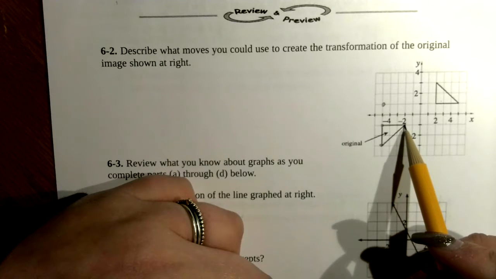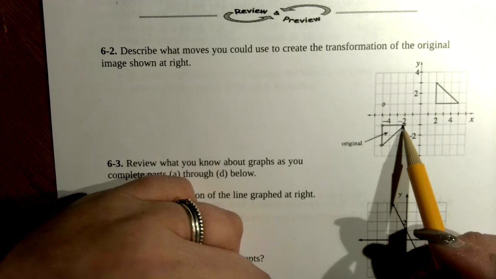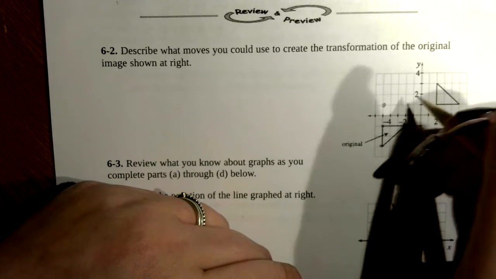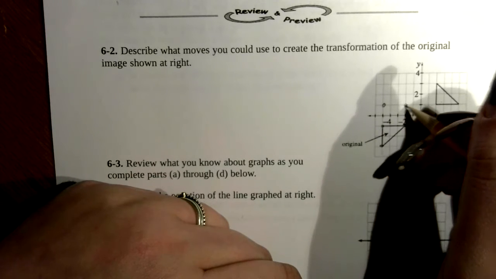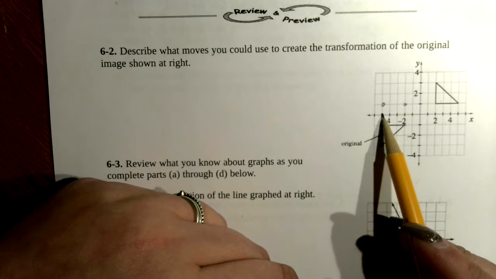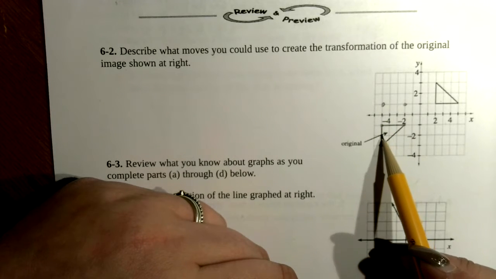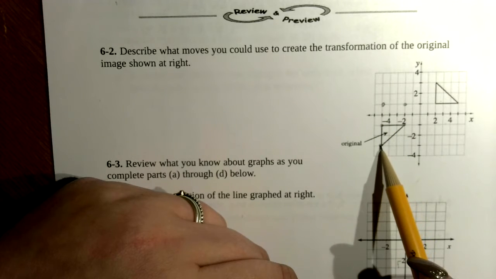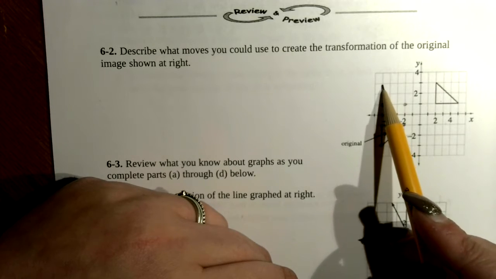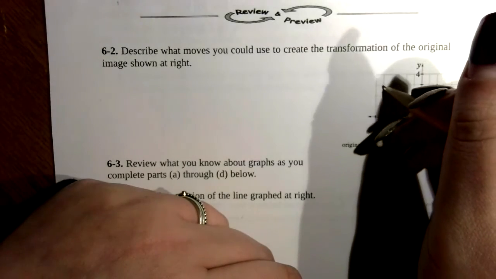I'm going to do the same thing with the next point. I can see I'm 1 down from the x-axis. So for this point here, I'm going to move 1 box up from the x-axis. Now to get this point down here, I need to count how many boxes down I'm going. 1, 2, 3, it looks like. So from my x-axis, I'm going to go up 3. 1, 2, 3, and that's where this point is going to go.